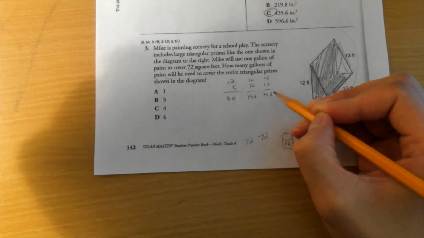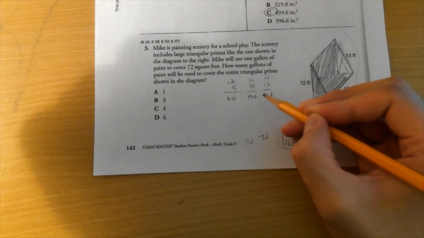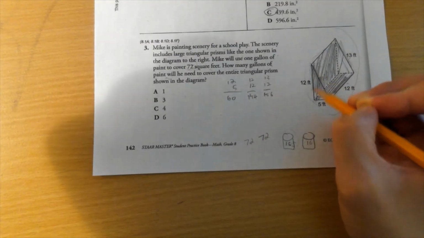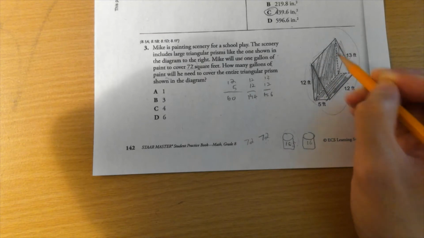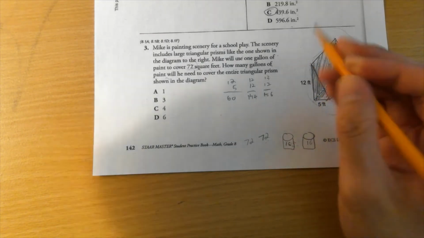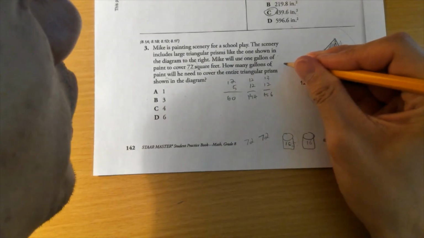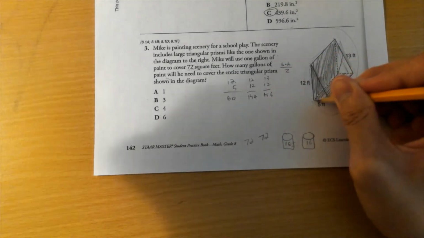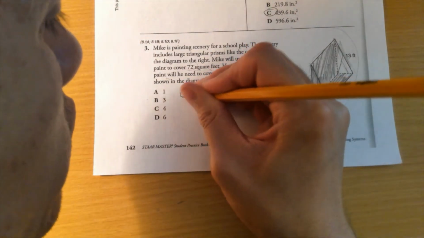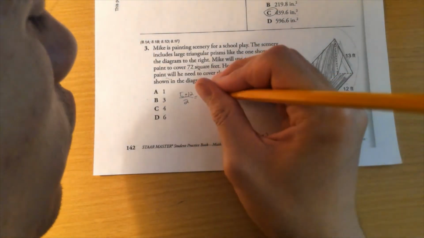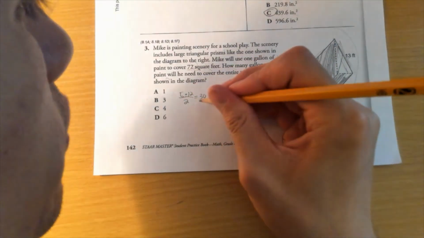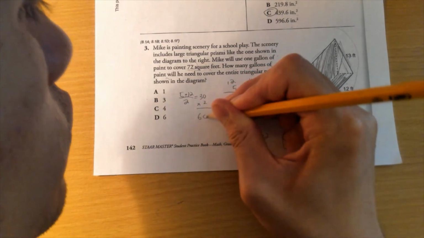The camera paused out, so that's why this video seems kind of glitchy. Anyway, I found the area of all these sides. I need to find the area of these triangular bases. Remember, the area of a triangle is base times height divided by 2. The base is 5 and the height is 12, so 5 times 12 divided by 2 equals 30. There are 2 of these, so 30 times 2 equals 60.